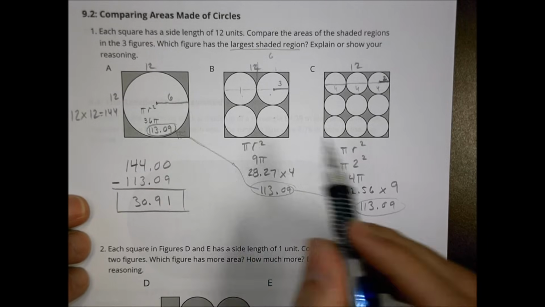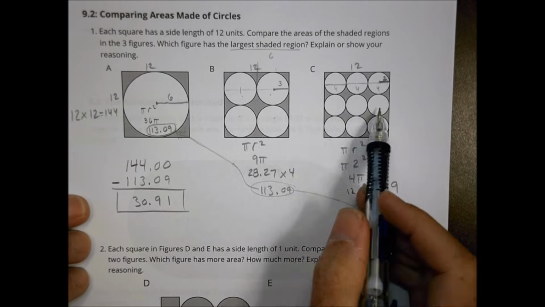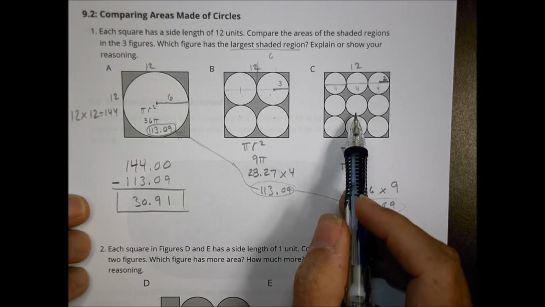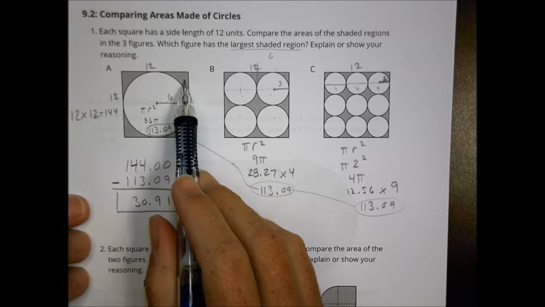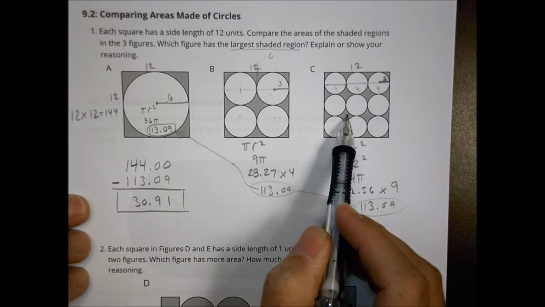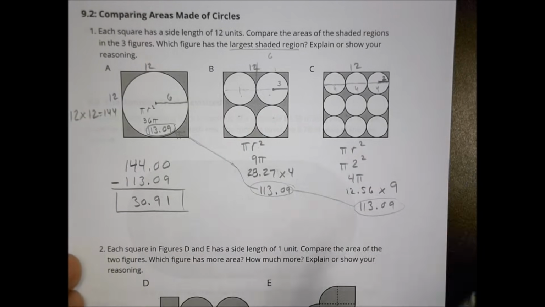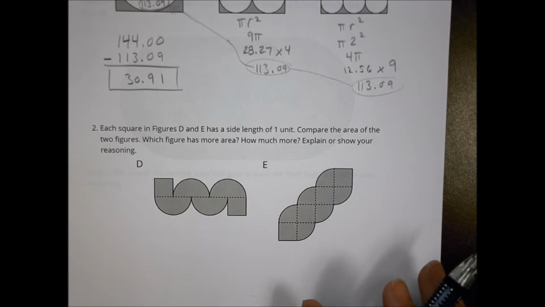Okay, so it's interesting to think about that. Even though it looks like I have more circles, which I do have more circles, the amount of gray space or shaded area remains the same. This amount is the same as here and all these other ones combined as well. Kind of cool. Let's take a look at number 2 with this first activity.